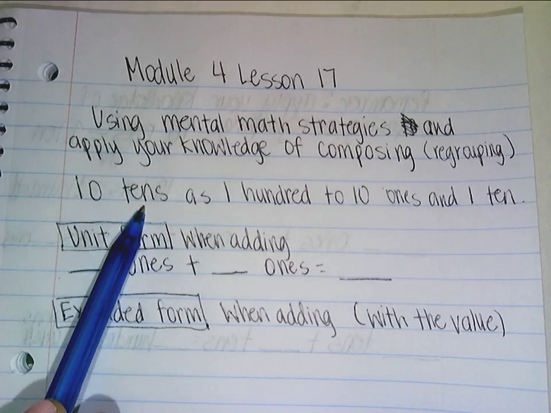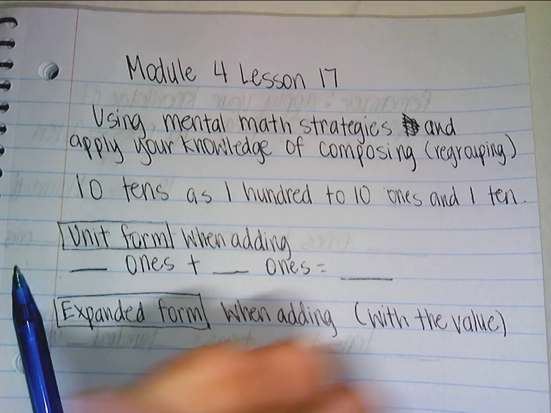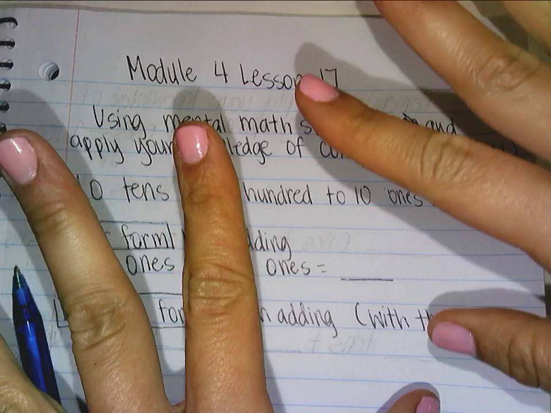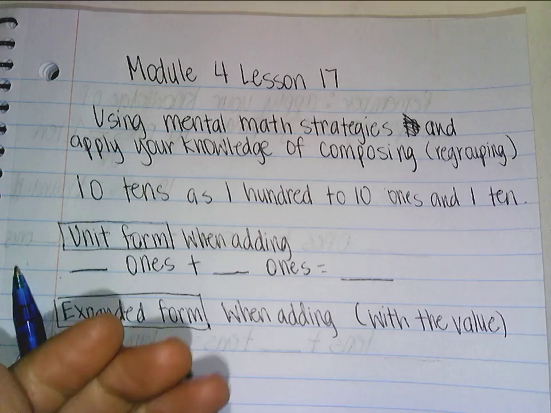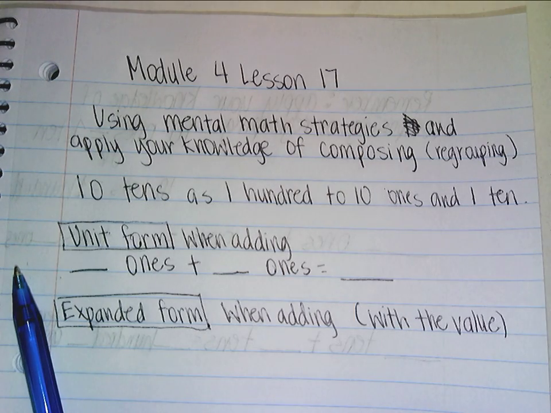So 10 tens as 100. 10 tens you regroup for 100, or 10 ones you regroup for 10. So you're going to apply your knowledge of regrouping, but you're not using that place value chart today as much, and that vertical equation. You're doing this all in your brain.